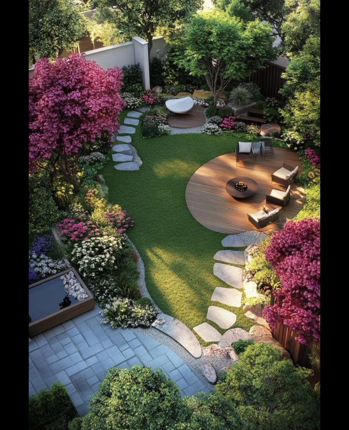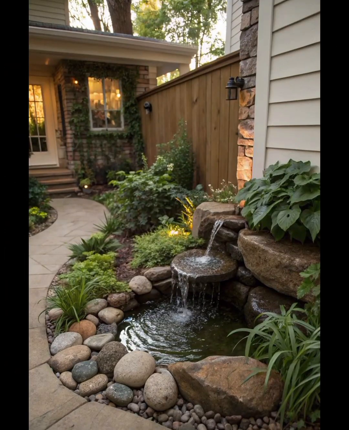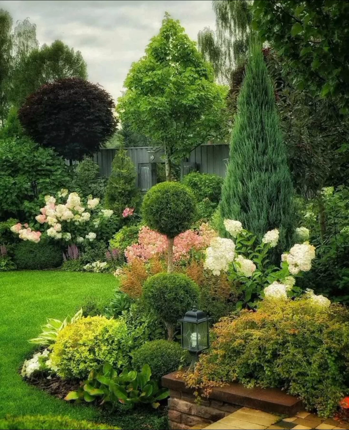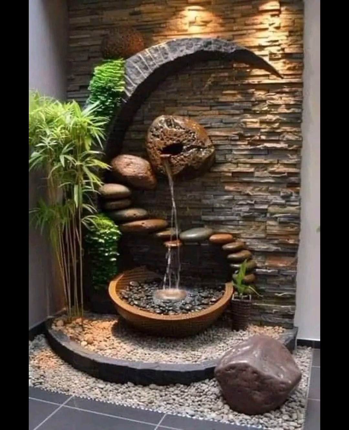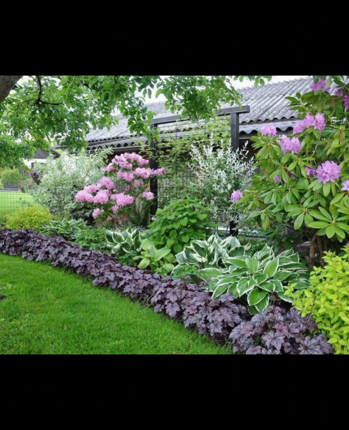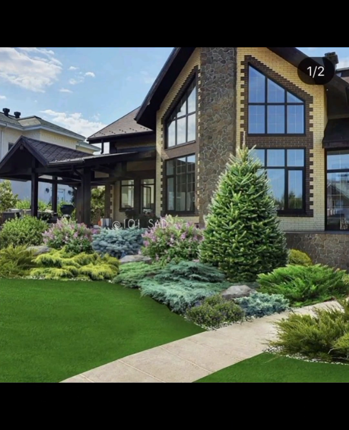Site analysis is another aspect which you have to evaluate. Assess your garden's location, considering factors like sunlight, soil quality, drainage, and climate. And then design plan.